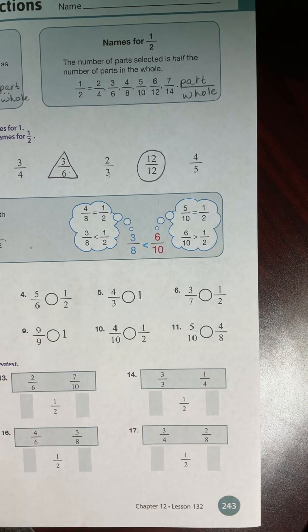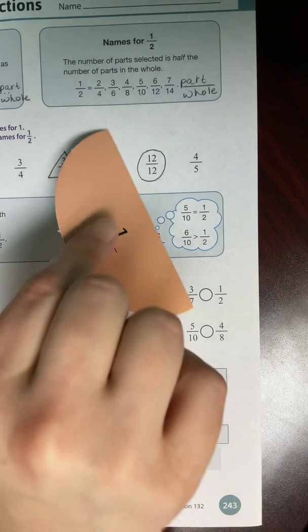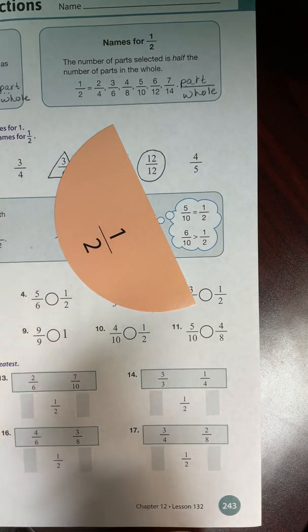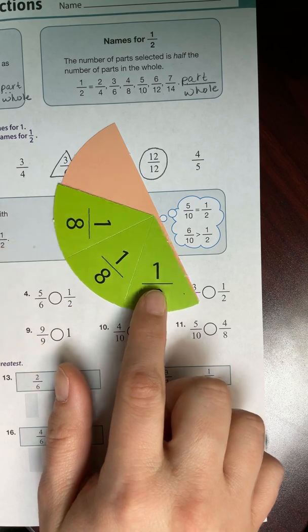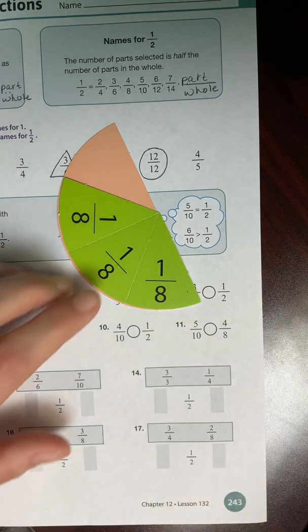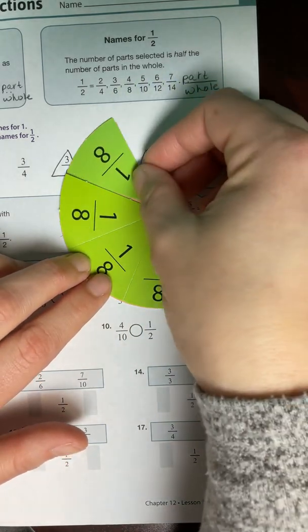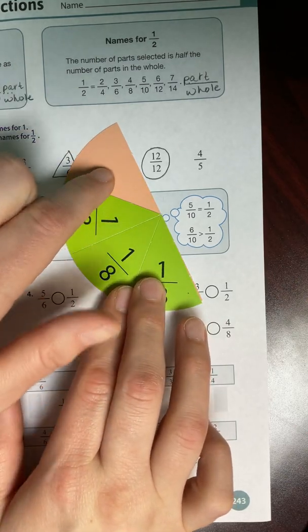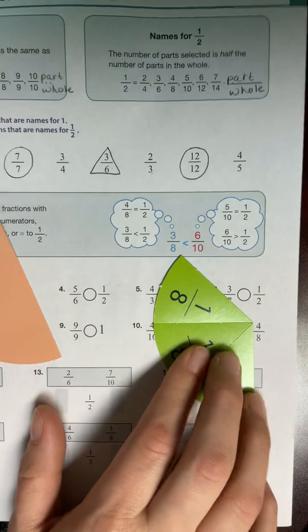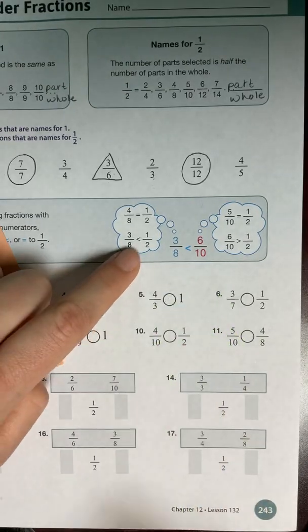If I got my little fraction buddies over here, I would have a half, and then I've only got 3/8. I would need 1 more eighth to make those equal. So we know that 3/8 is smaller than 1/2, which is what they say right here.